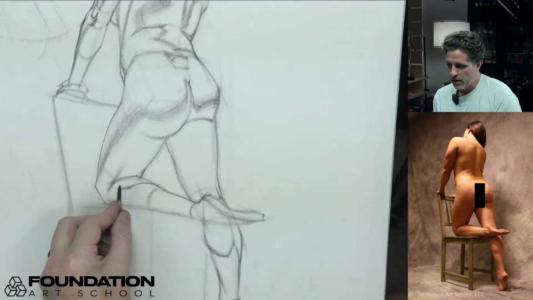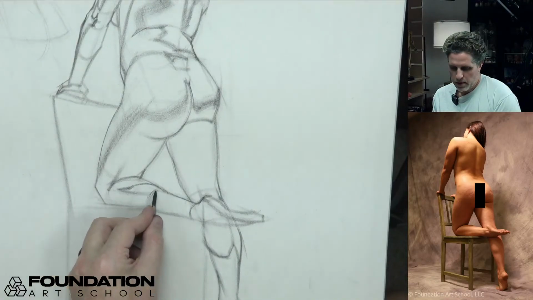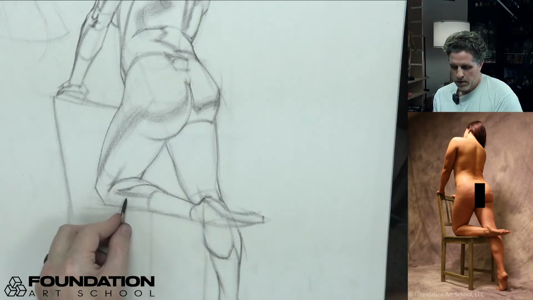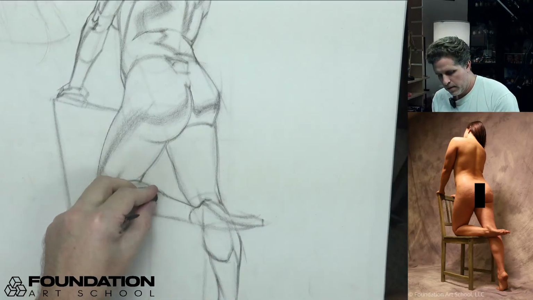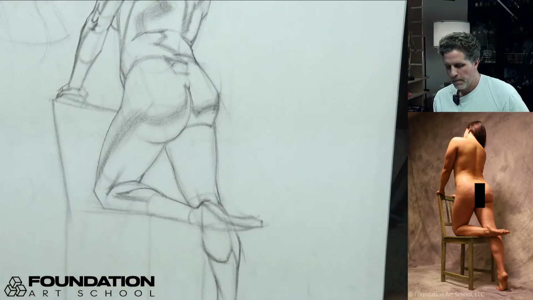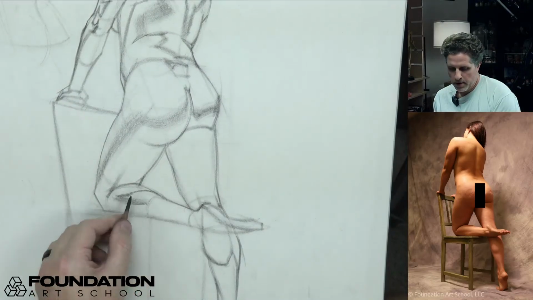Well, let's see here. We're going to have a little bit of calf. So now we're getting more into our form shadows here. Kind of cutting around this way. Some of these construction lines. A bit harder edge underneath there maybe.